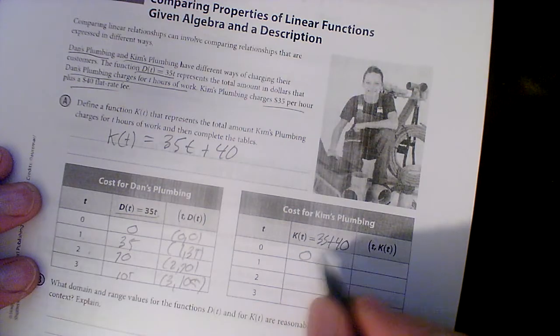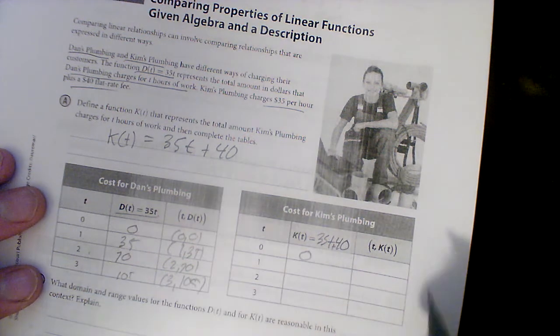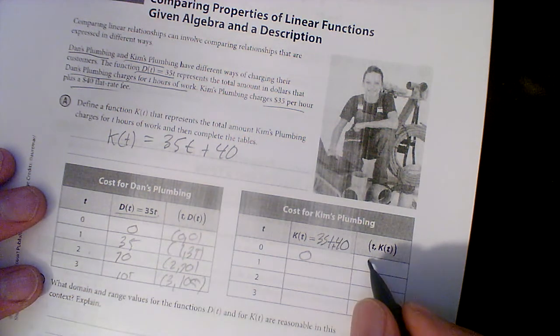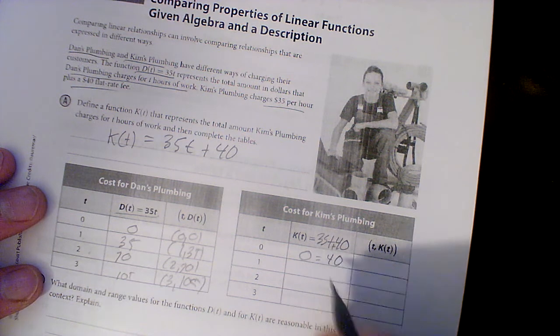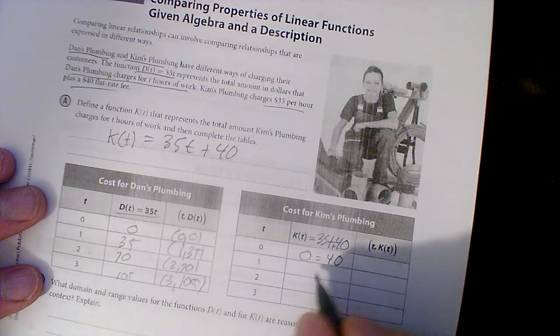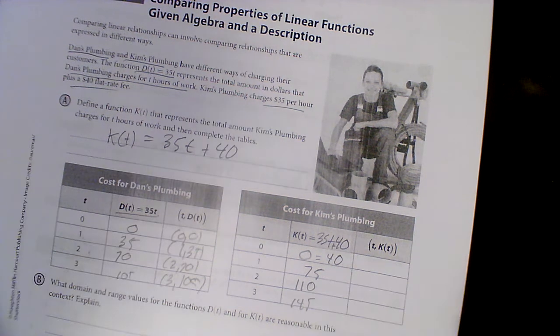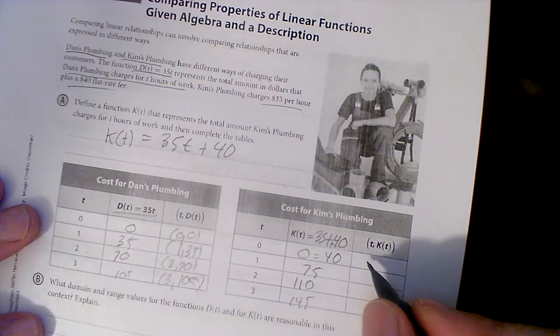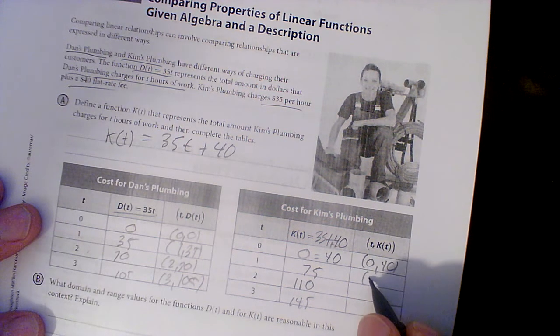For Kim's, that's 35t plus 40. That's what I should have put. This one still has 40 when I plug in a 0. If I plug in 1, it's 35 plus 40, so it's 75. Then 110 if I add another 35, and then 145 if I add another 35. So we get some ordered pairs that are always 40 more than this other one.